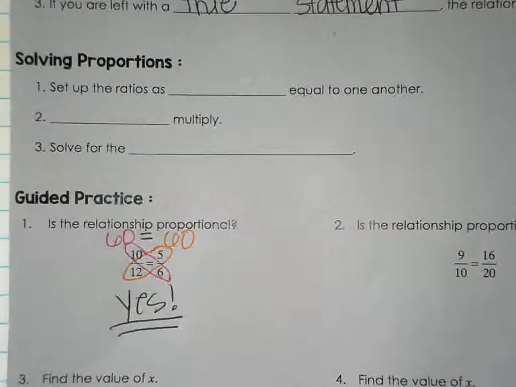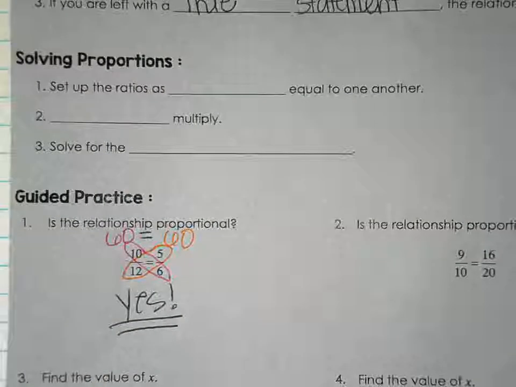Now, I know some of you are like, I don't need to do that because 10/12 simplifies down to 5/6. I get that. I totally understand it. That is another way to solve this problem. However, that is not what I'm asking you to do. I need you to make sure that you know that you can cross multiply. So this is the way I need you to solve it in your notes. This is the way that I need you to solve it when it comes to your homework assignment. Otherwise, I will mark it wrong and you will have to fix it for me.